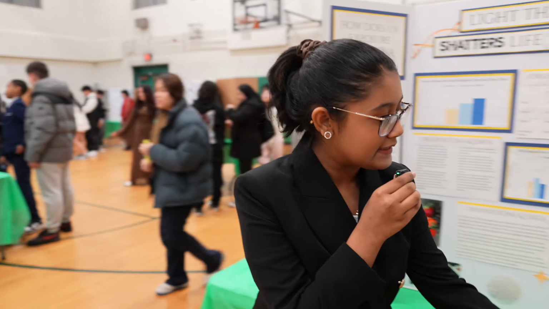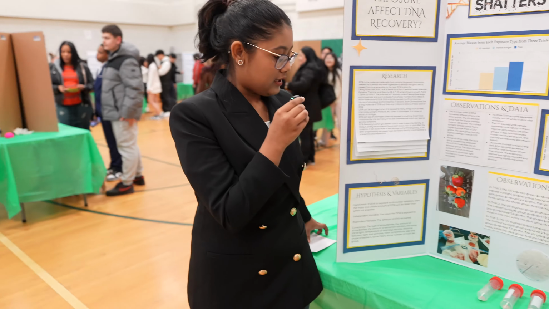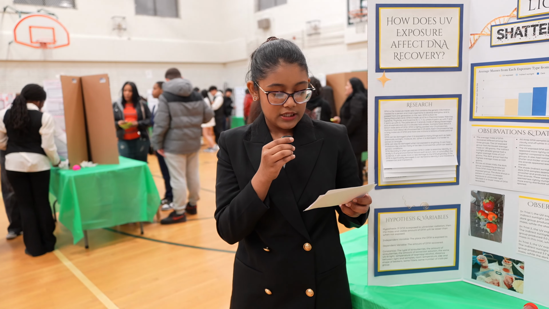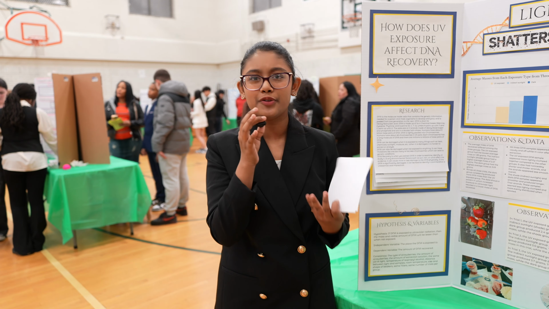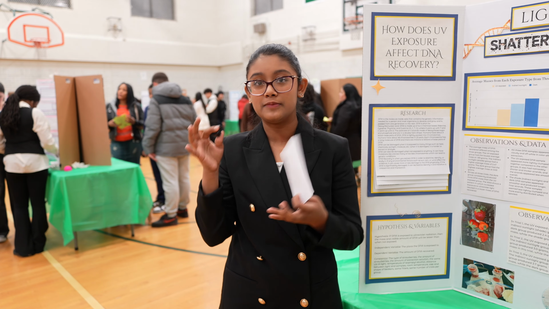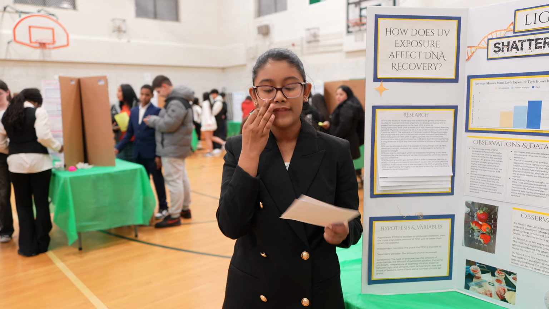And over here is a DNA model of the 4 bases. DNA is tightly packed into chromosomes. We have about 3 billion base pairs, and these are all in chromosomes. We have 46 chromosomes in 23 pairs.